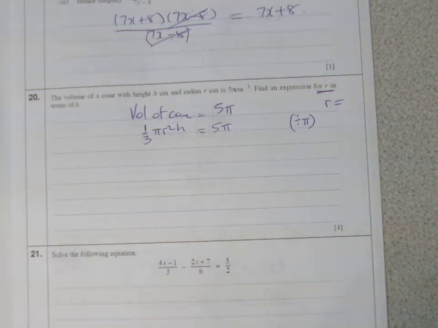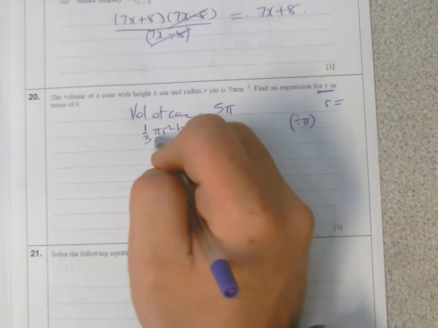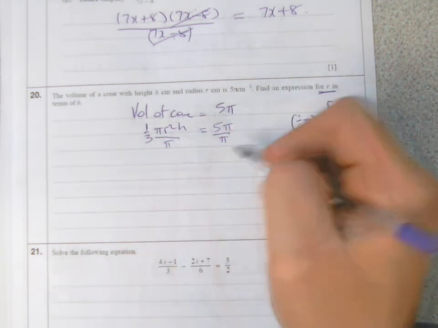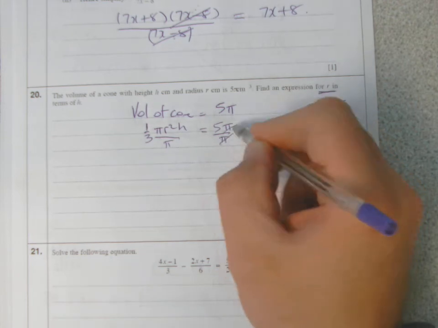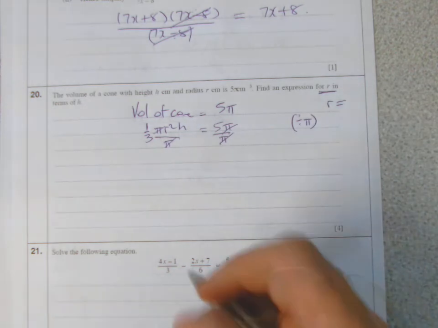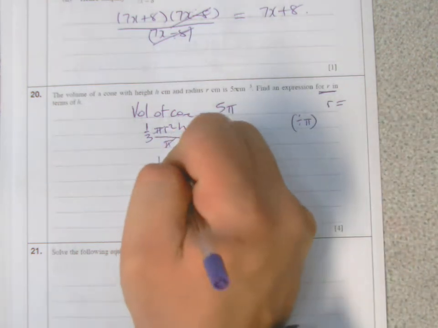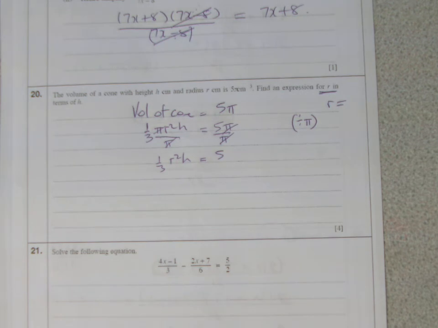As long as what you do to one side of the equation, you do the same to the other side, we're all okay. So if I divide this side by pi, and I divide this side by pi, what will happen here? Pi divided by pi. This is 1, isn't it? So they'll cancel. What will happen here? Pi divided by pi. It'll be 1, so they cancel. So in effect, I've just got rid of the pi's. You get rid of the pi's because there's a pi on either side, and they cancel each other out. So then we get this.